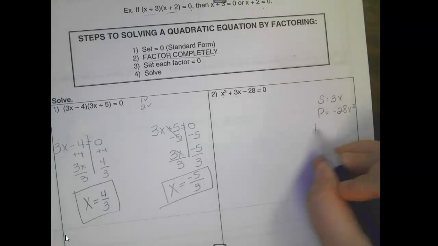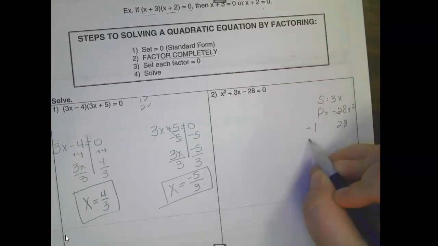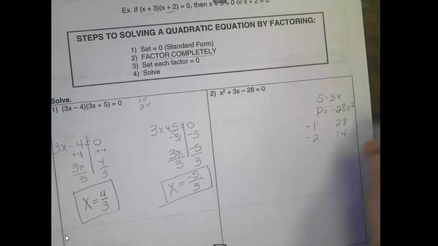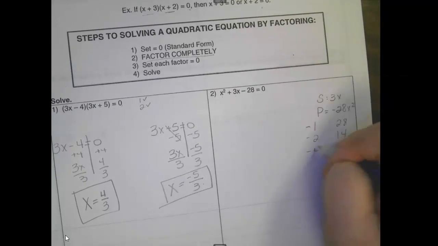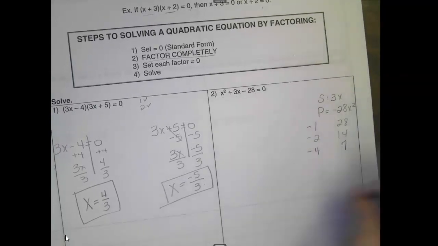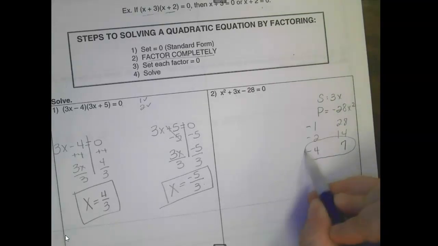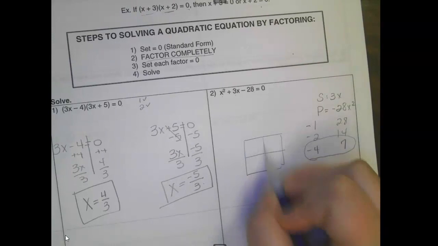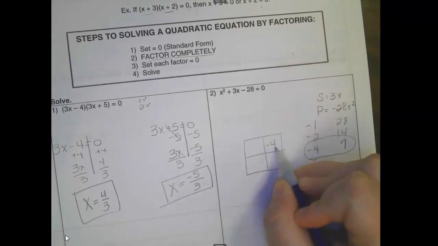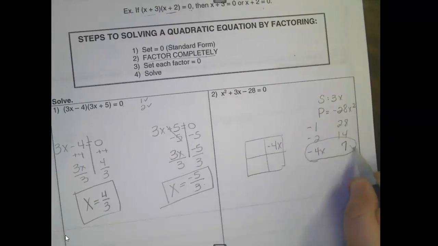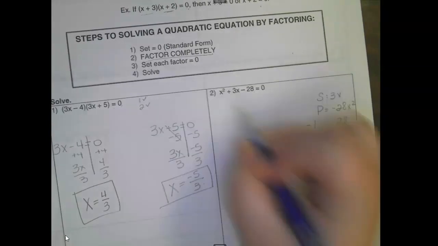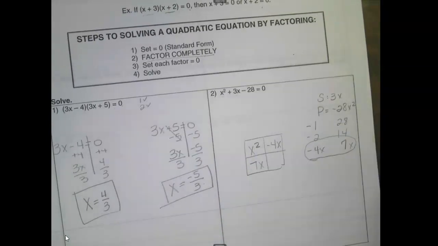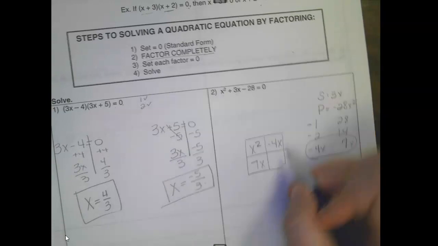So negative 1 times 28, negative 2 times 14, negative 4 times 7. There is my 3. This part we've already done before, so we should be good on it. Both of those should be x's. My lead term is x squared. My third term is negative 28.